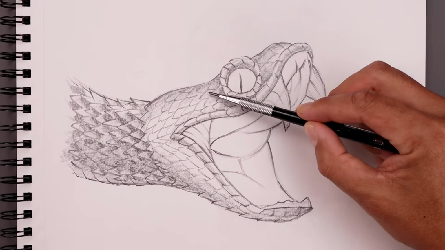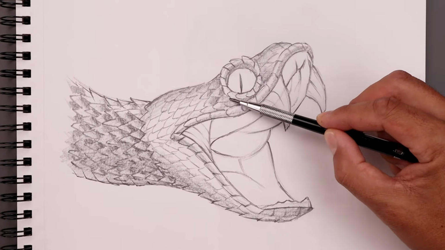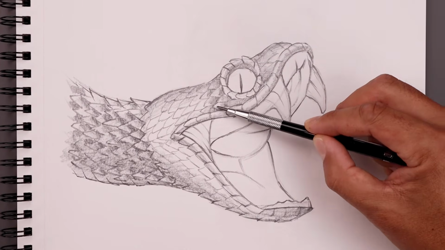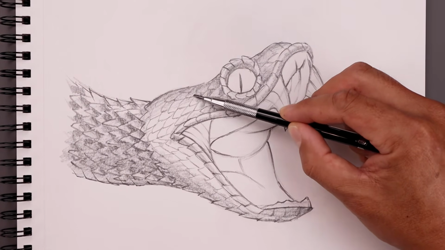Now adding some shadows to the base of each scale. I'm just roughing this in with the side edge of our pencil.